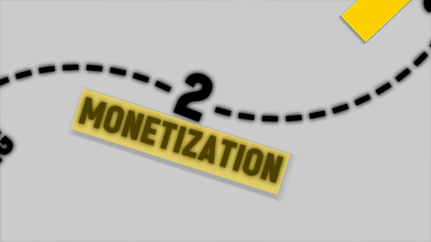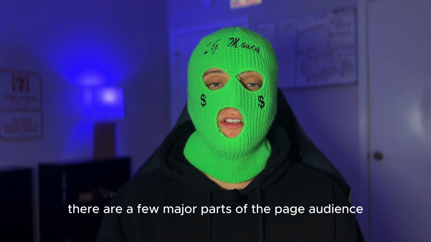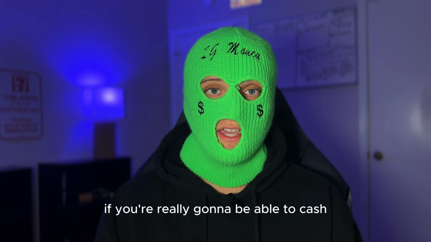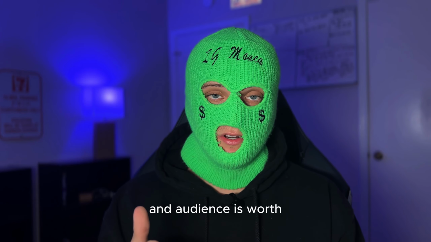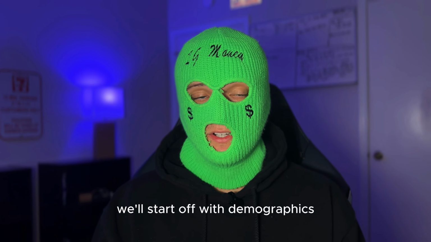The next is monetization. When picking a page niche around the viral ceiling, it's always important to keep monetization in mind. There are a few major parts of the page audience that will determine if you're really going to be able to cash cow this account. We're going to go through the two main aspects of measuring an audience's worth, which is the demographics and the niche that it's in. We'll start off with demographics.